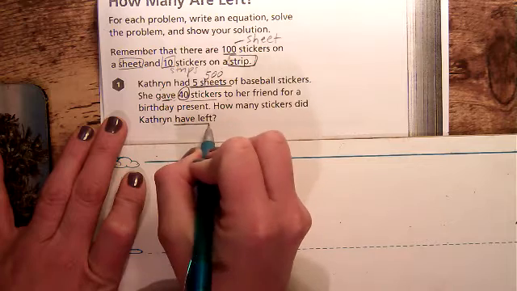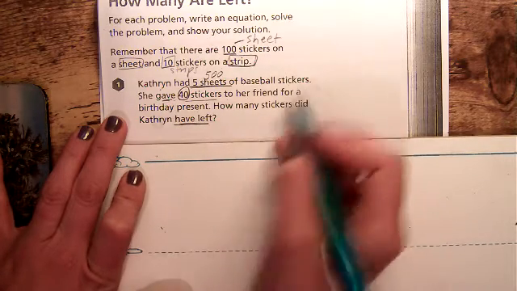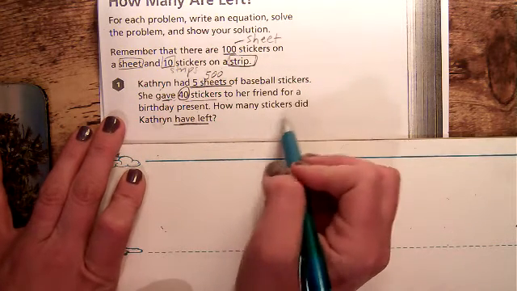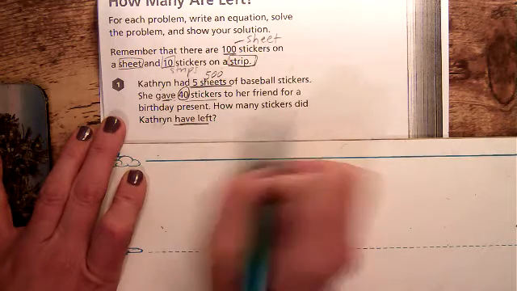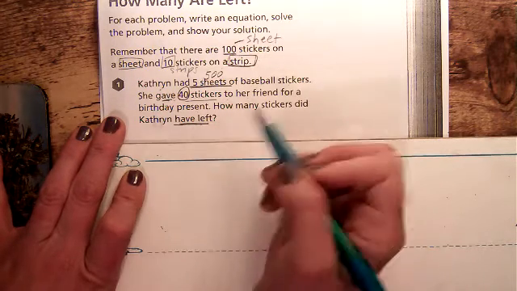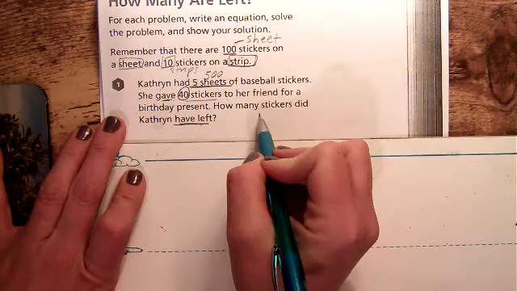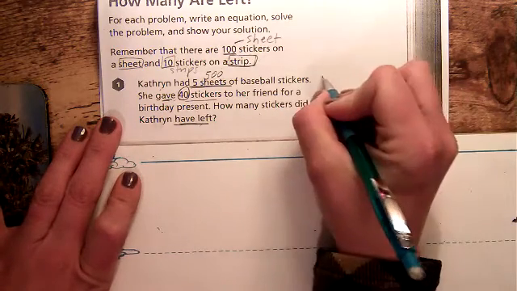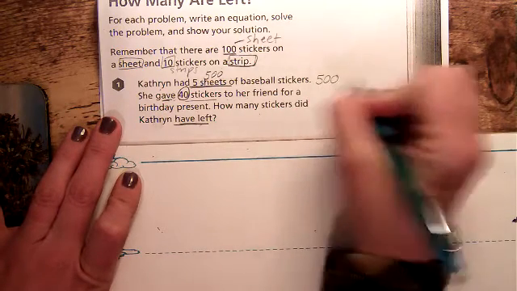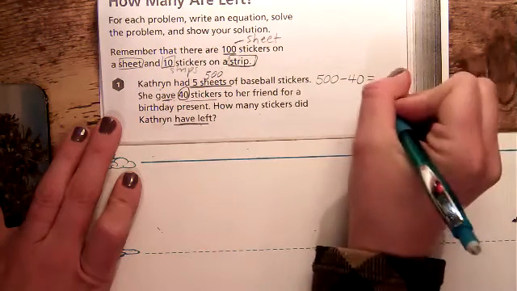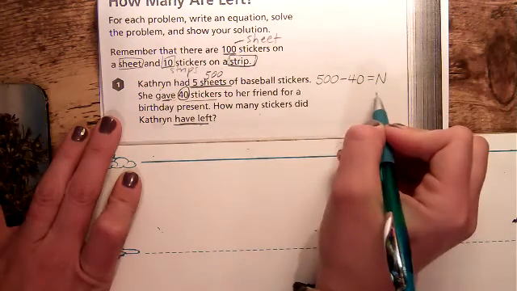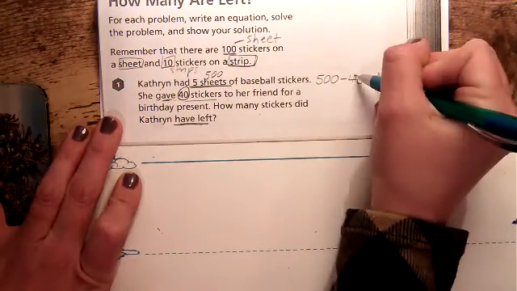So we are not seeing the how many more or how many, we're not seeing the comparison story now. Just saying how many stickers does she have left after giving them away. So this is just a regular subtraction problem. And it also happens to be a pretty easy equation to solve. This is not usually too tough for a lot of people.